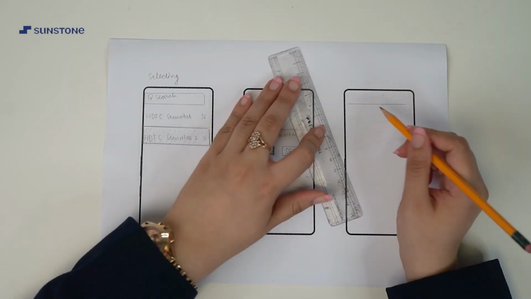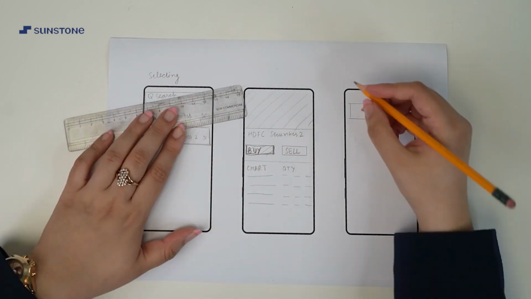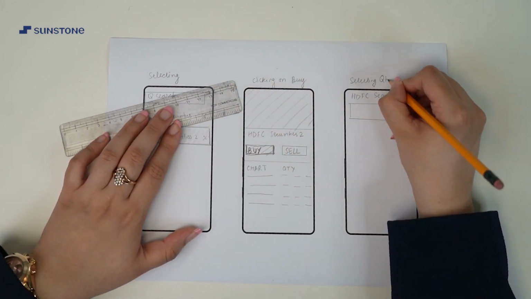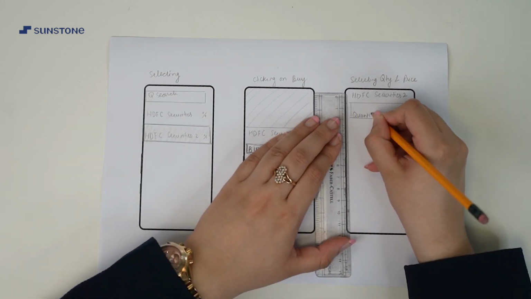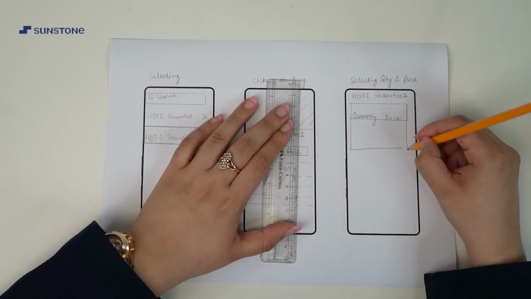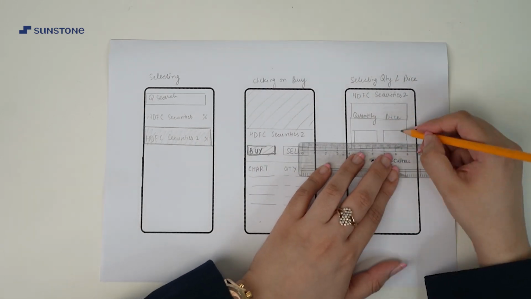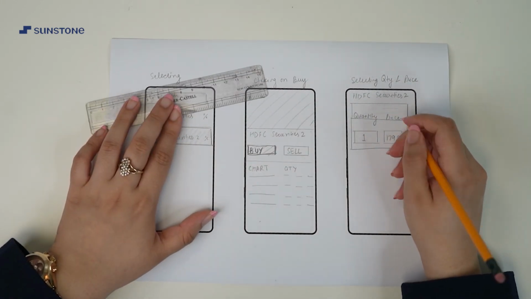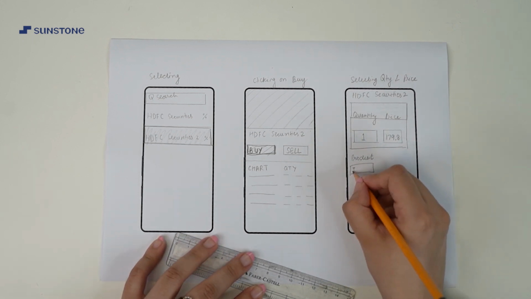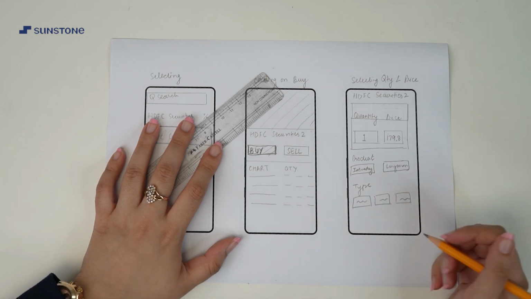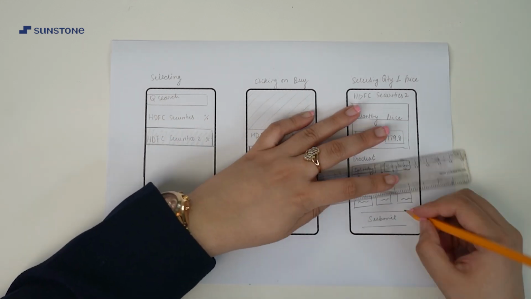Then you go to the next screen where it shows you details about the stock you want to buy. It tells you about the quantity, it tells you about the price. You can also change the amount of stocks you want to buy, and automatically the price will also change. Then you can select if you want this product for intraday or long term, and coming to the type, you can select various options, and then you can click on submit.